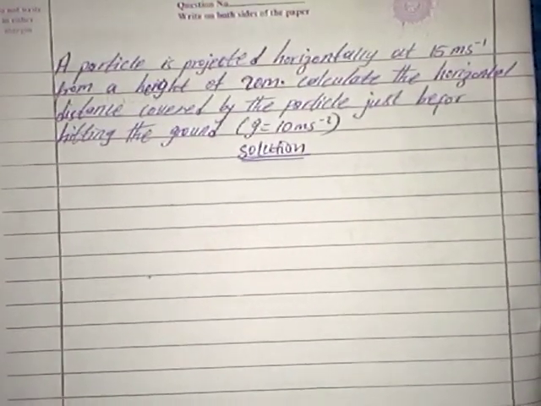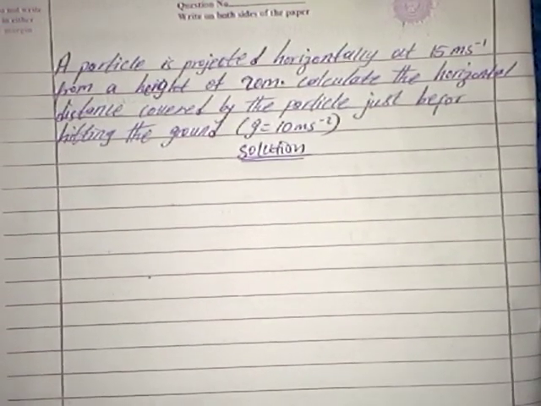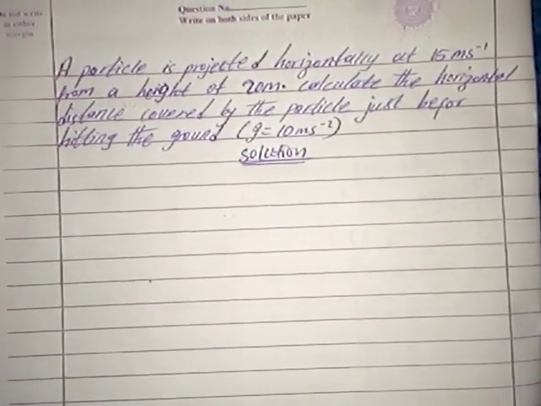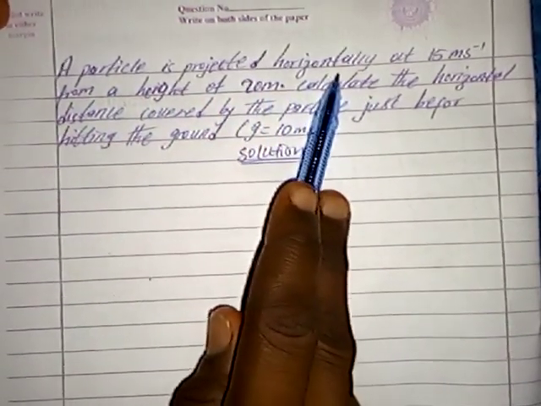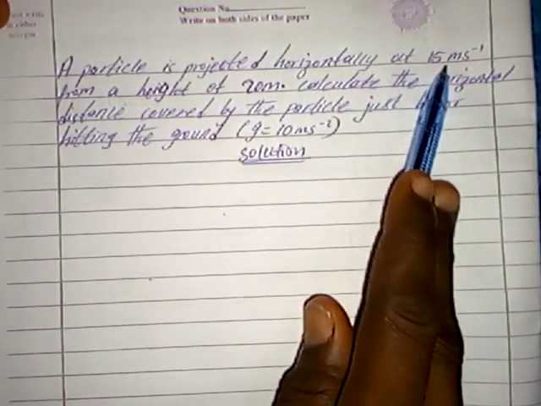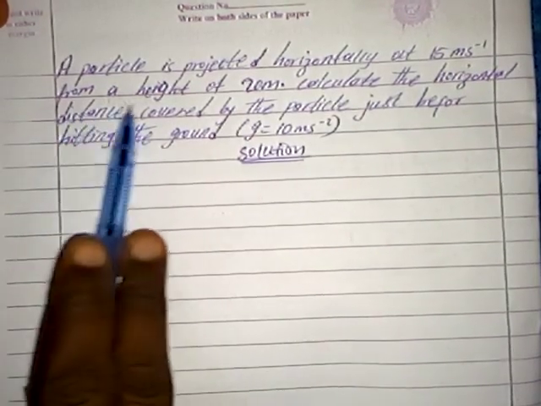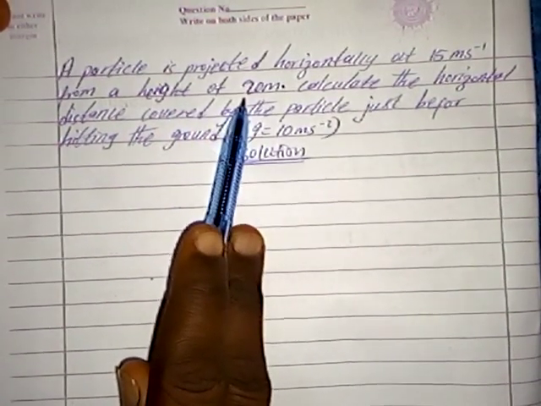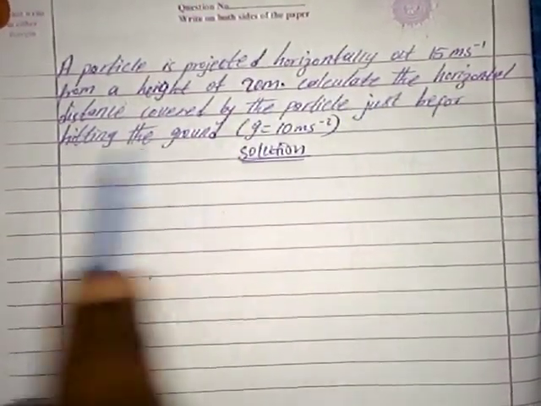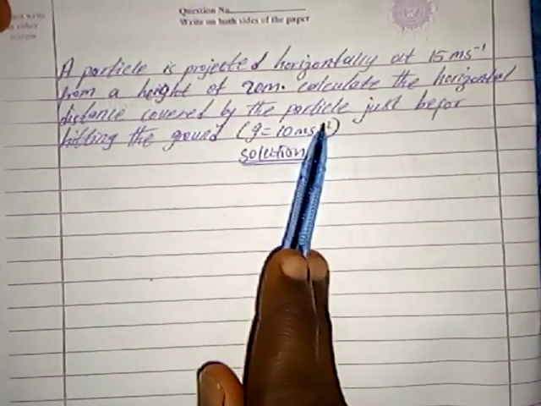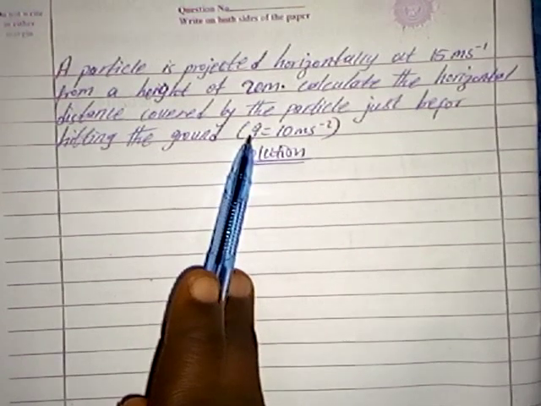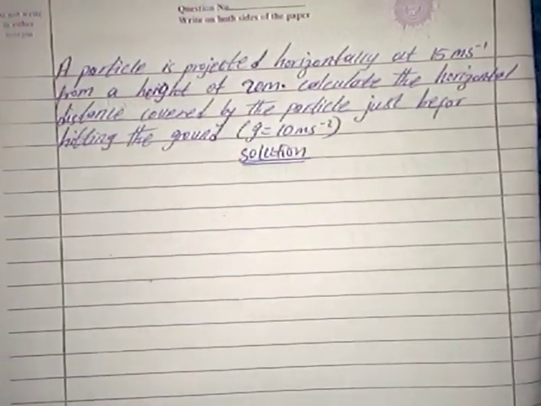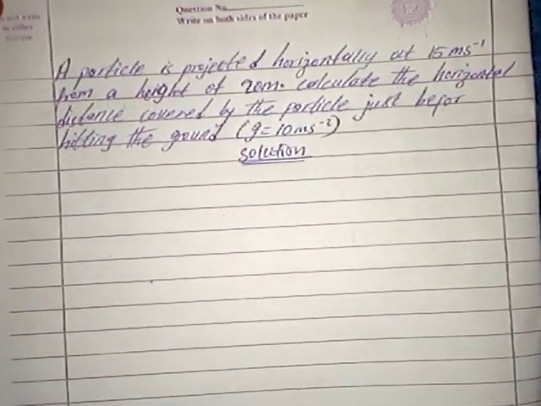Hello, let us solve this physics question which came from projectiles kinematics. It says: a particle is projected horizontally at 15 meters per second from a height of 20 meters. Calculate the horizontal distance covered by the particle just before hitting the ground, where g, which is gravity, is equal to 10 meters per second squared. Right? And what are we going to do?